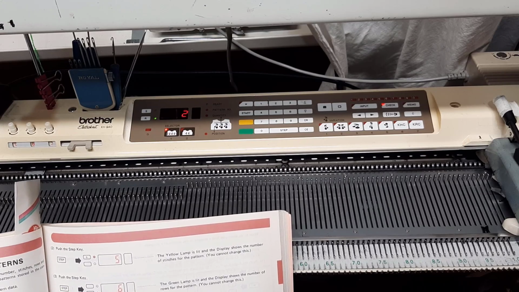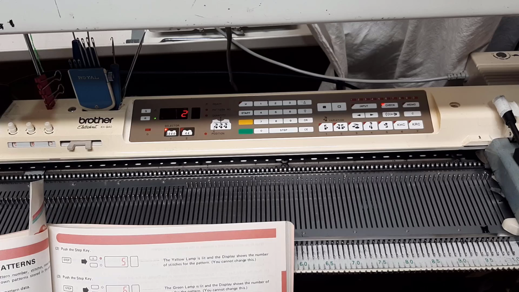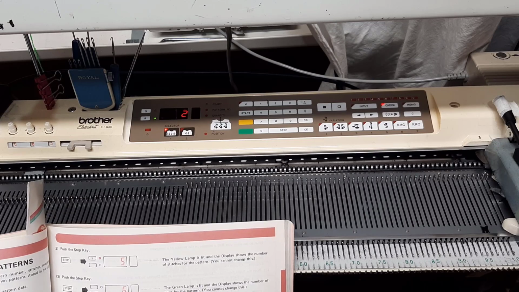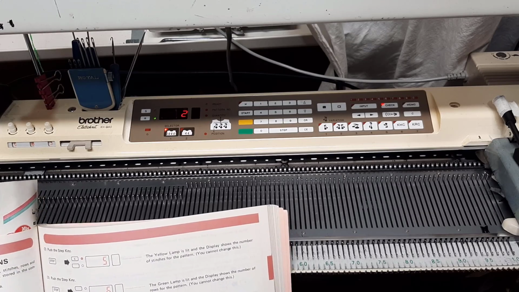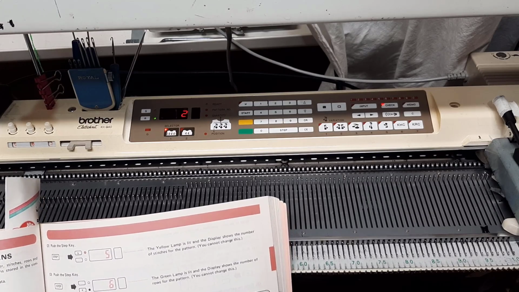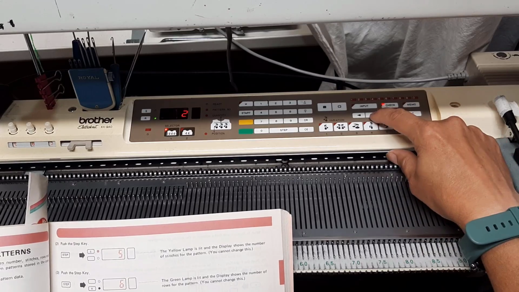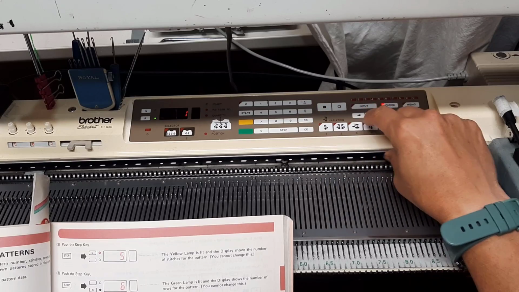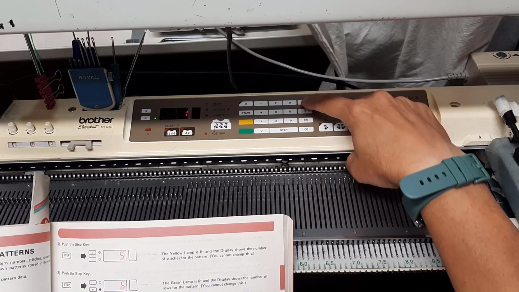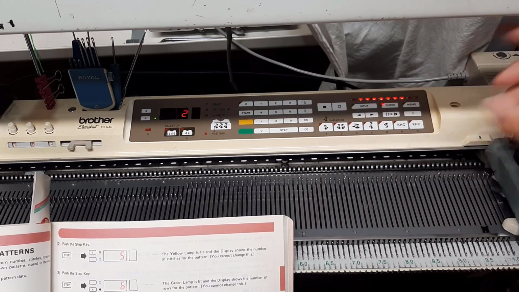Display the memo. Check the pattern data with the data lamp. None of these buttons are working. Oh, there we go.